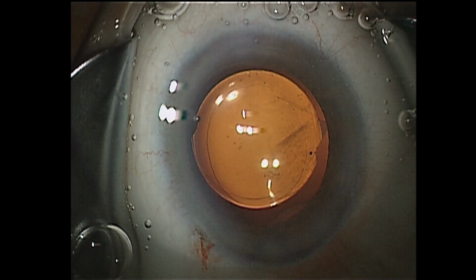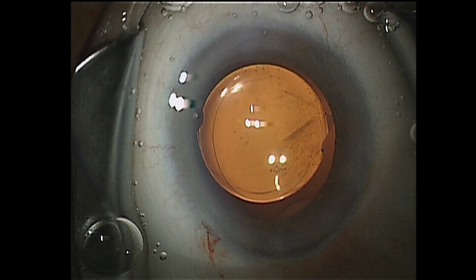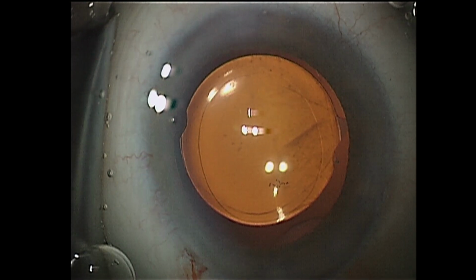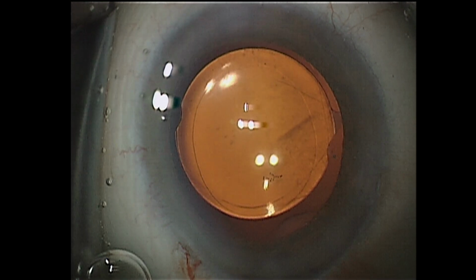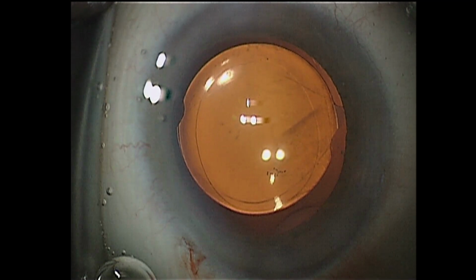The optic now centers within the posterior rhexis buttonhole, and the posterior capsule is seen to overlap the optic periphery while its edges undercross the haptic-optic junctions.